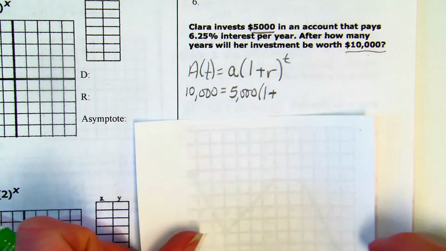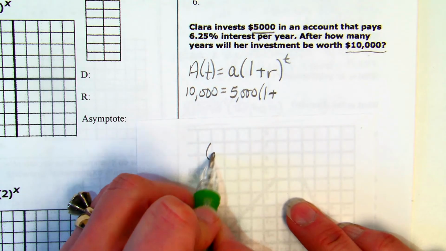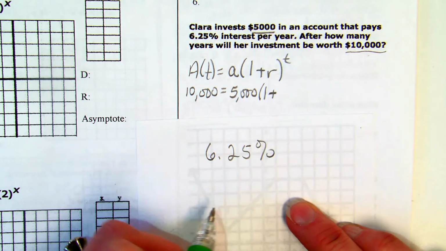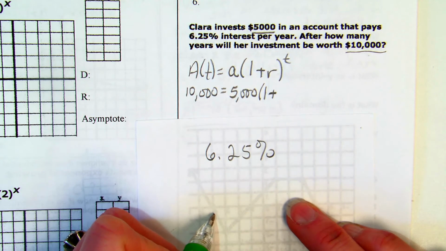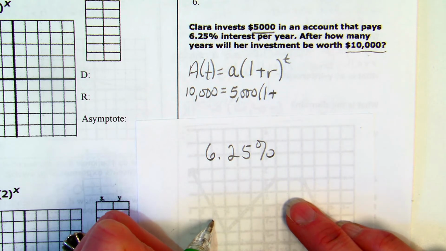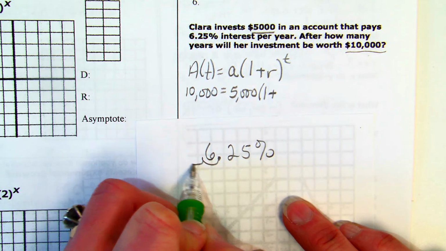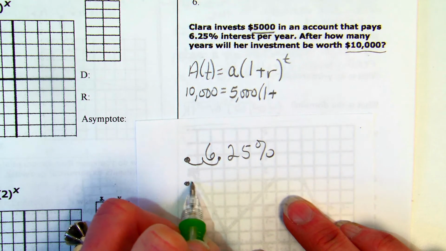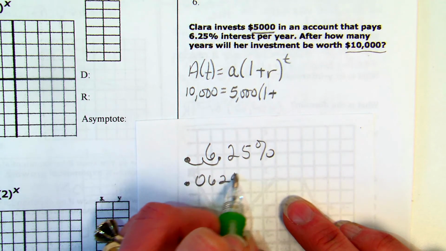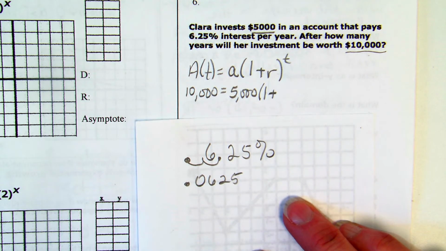How do you change something from percent to decimal? Divide it by 100. Okay, what could we do real quick to show that we divided by 100? Move the decimal place. How many places? 2. Which way? To the left. So here's my decimal. Move it 2 places to the left. So 0.0625 is my decimal.